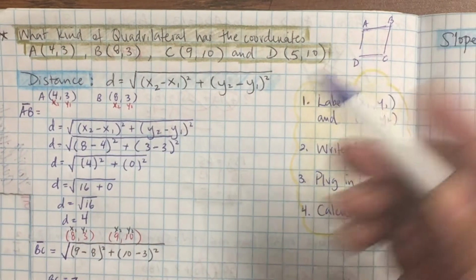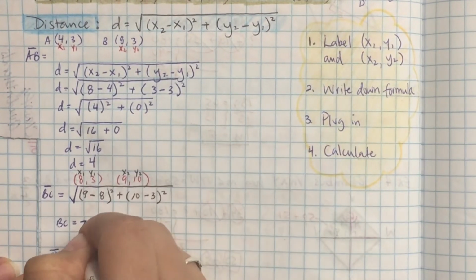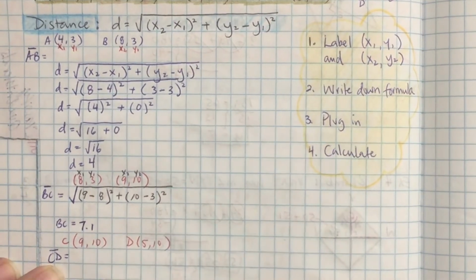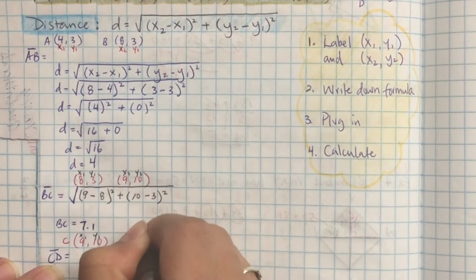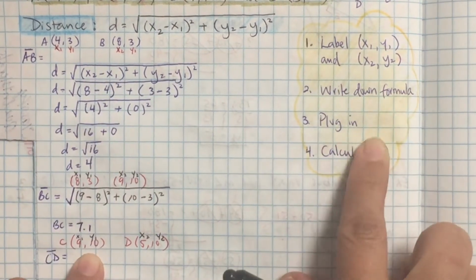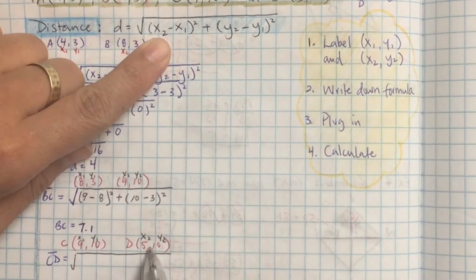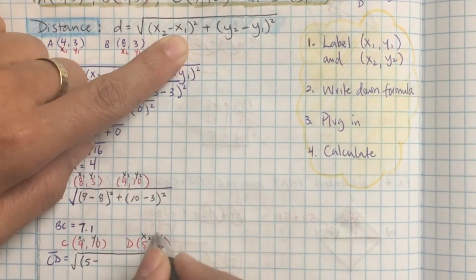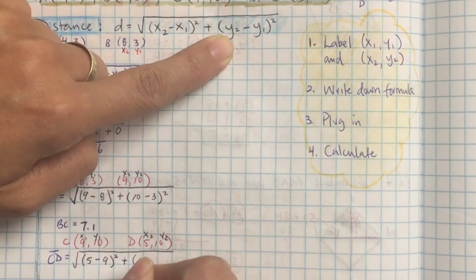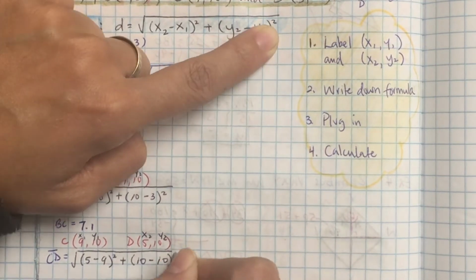This is a listening check, shade in the quadrilateral. Just finding all the sides around this quadrilateral. And by the way, the quadrilateral doesn't necessarily look like that. So write down the coordinates for C and D, label x1, y1, x2, y2, and then plug it in the formula. So the square root of x2, which is 5, minus x1, which is 9, squared, plus y2, which is 10, minus y1, which is 10, squared.